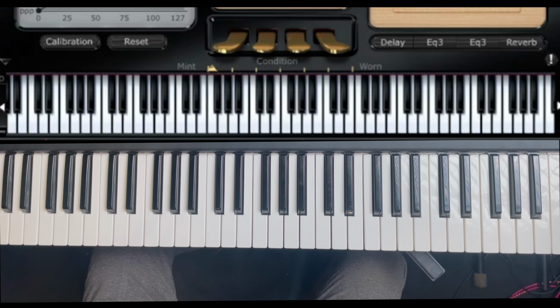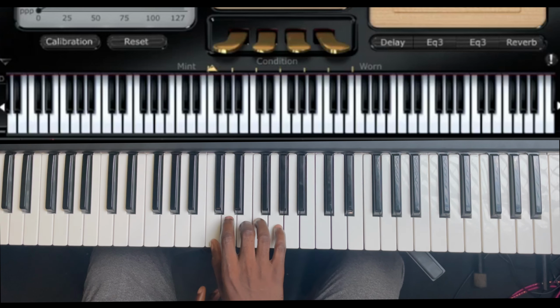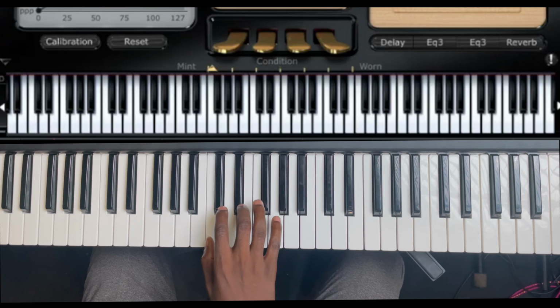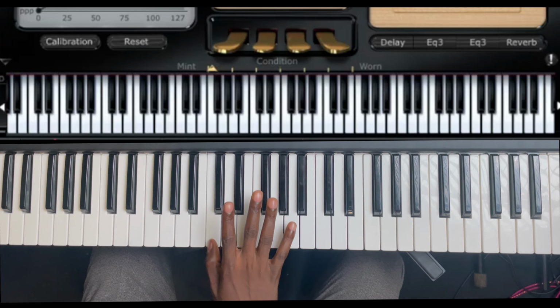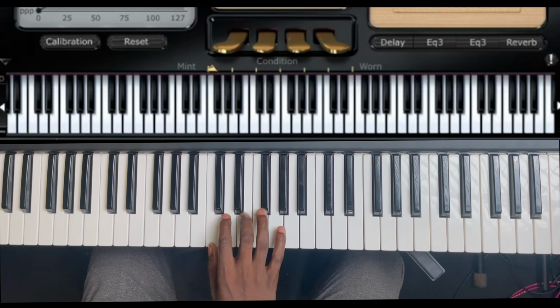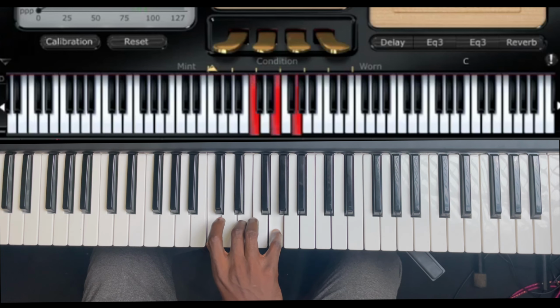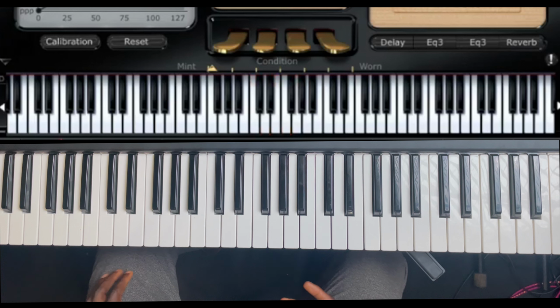What is a triad? A triad is simply a three-note chord. Yes, as simple as that. It means when we have precisely three notes, let's say note 1, note 2, and note 3 pressed down together, it's called a triad. So a triad is simply a three-note chord.